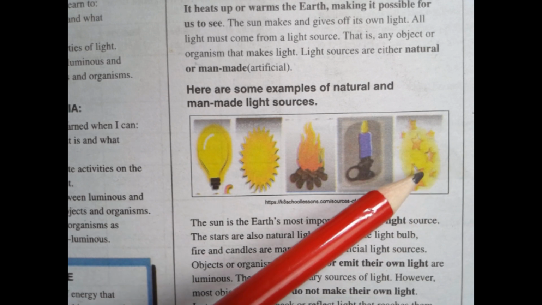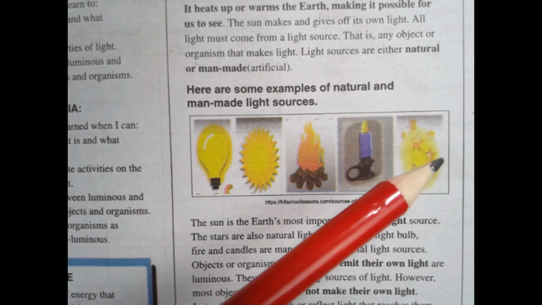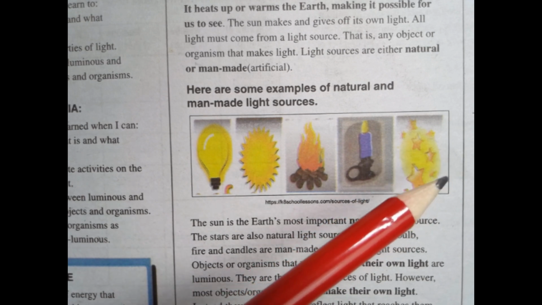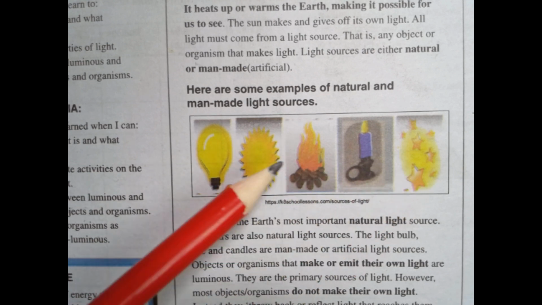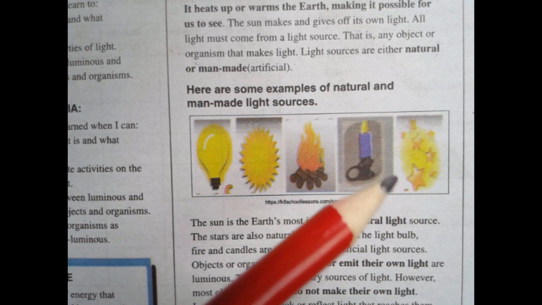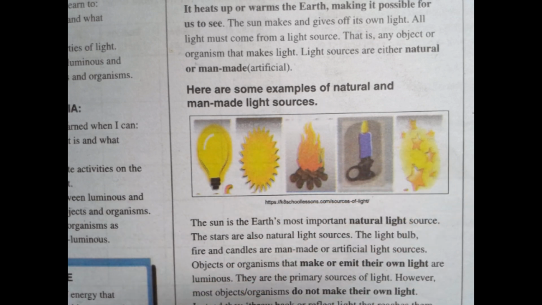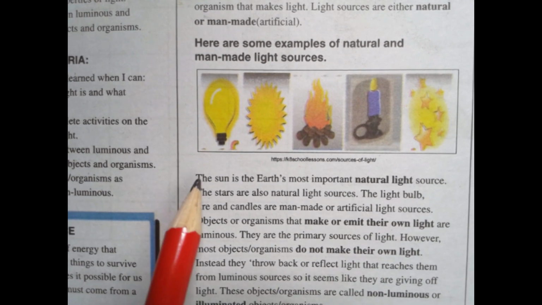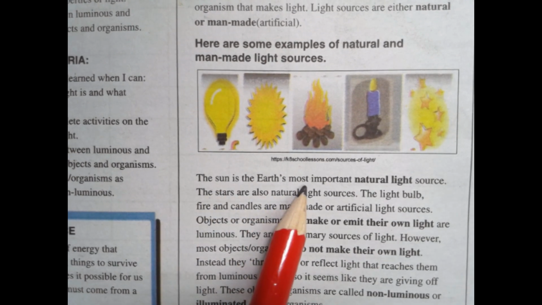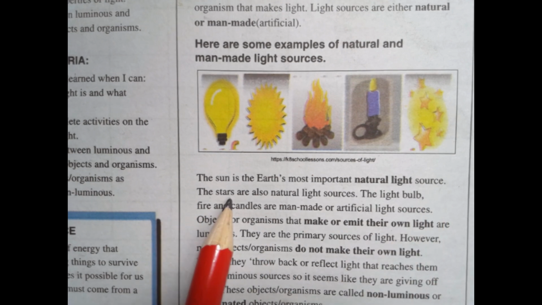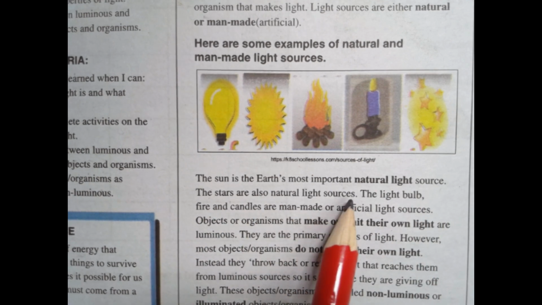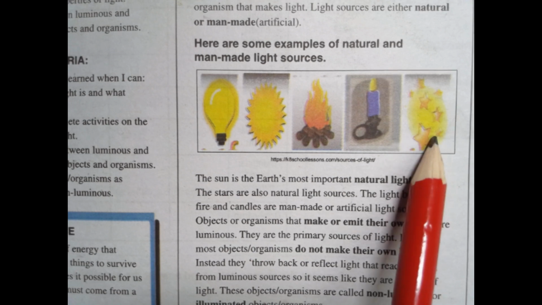If these are stars or other heavenly bodies called stars, we know that other stars are just like our sun. In fact, our sun is a star. It's the nearest star to us. Therefore, if these are stars, then those would be natural as well. All right. The sun is the Earth's most important natural light source. The stars are also natural light sources. So I think that these are stars.